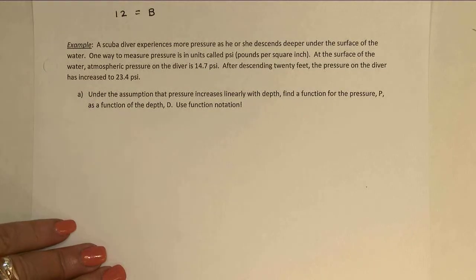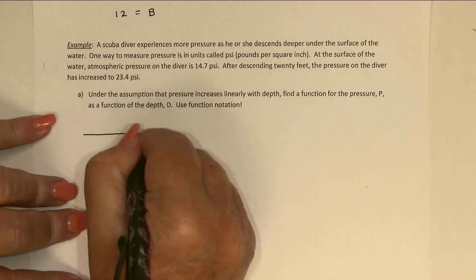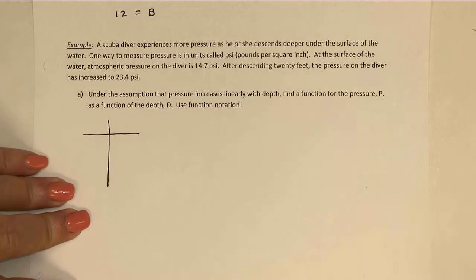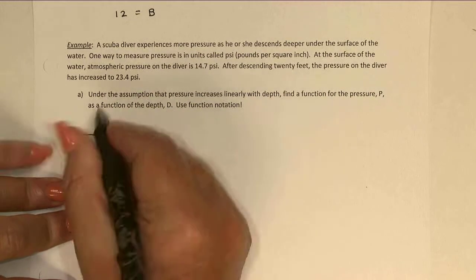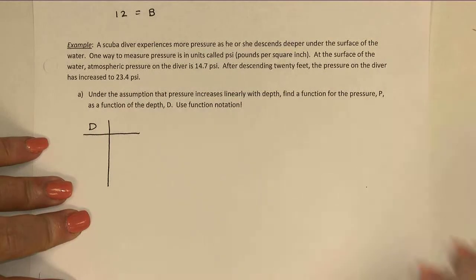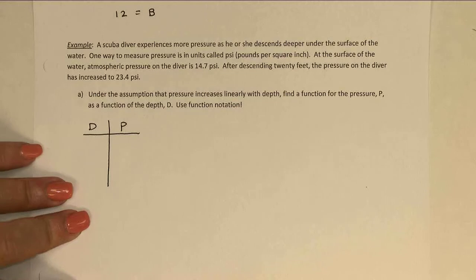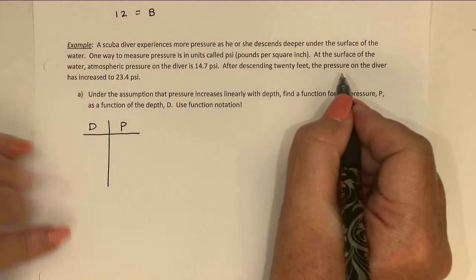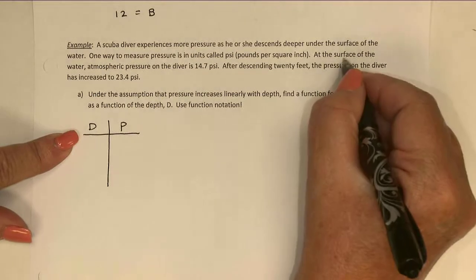This time, they really didn't give me any rate of change anywhere in this problem. I can't find it at all. So I think creating my own table of values is really the way to go. The function is pressure as a function of depth. So the input is the depth, D, and the output is the pressure, P. Going back into the problem.